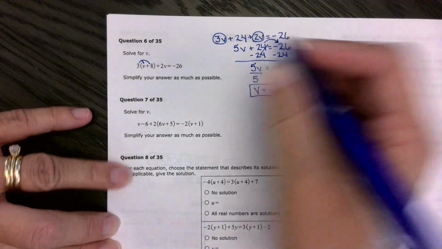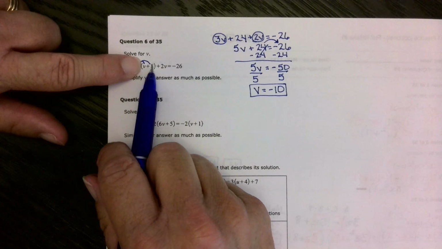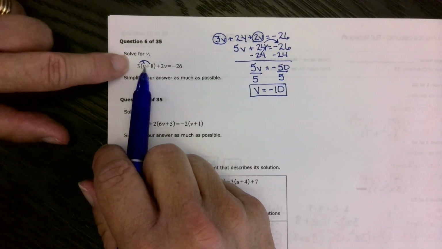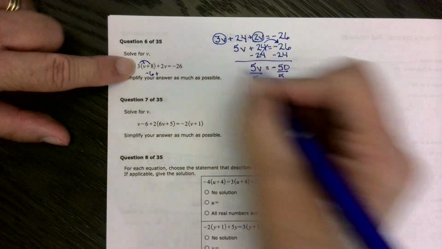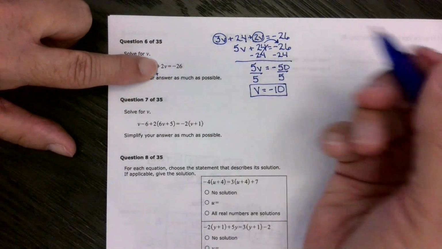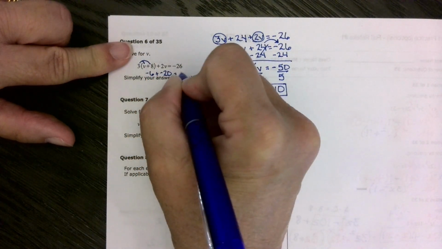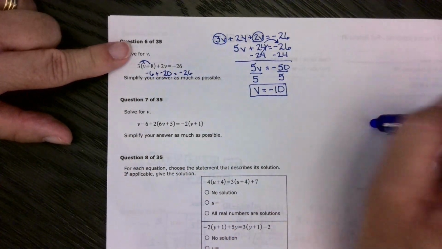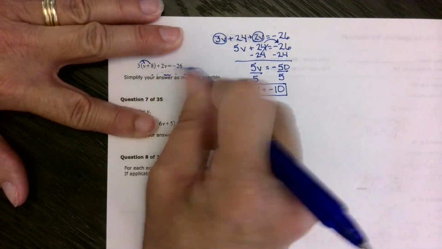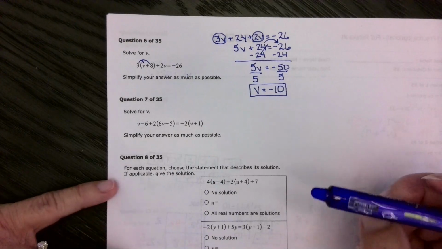You can check this by plugging it back in. Negative 10 plus 8 gives me negative 2. Times 3 gives me negative 6, plus 2 times negative 10 gives me negative 20. And negative 6 plus negative 20 gives us negative 26. So it checked. Or you can check it using your store button on your calculator.